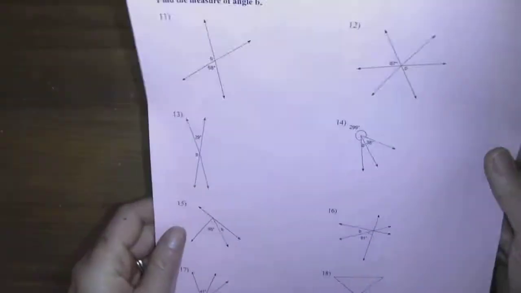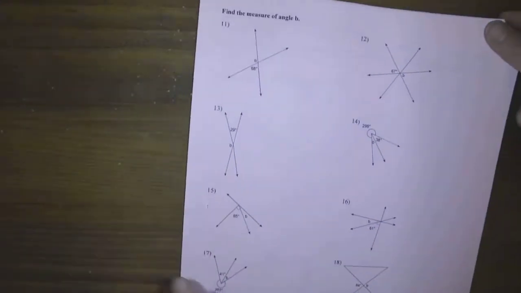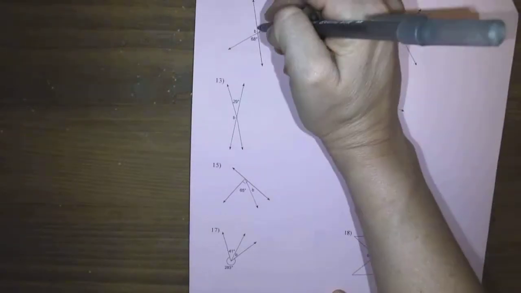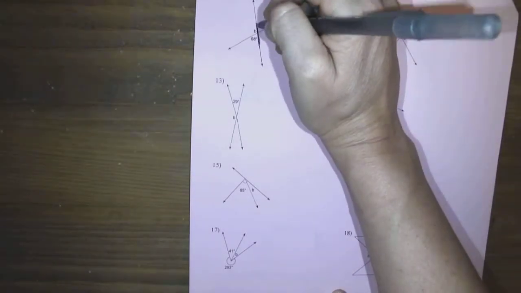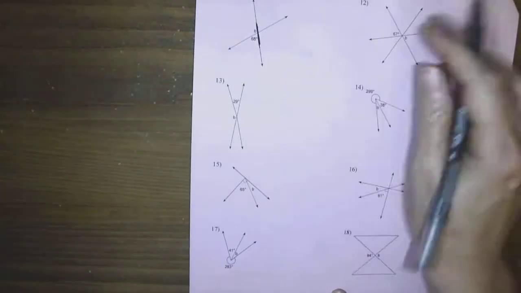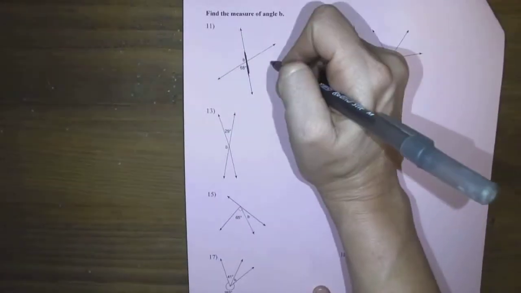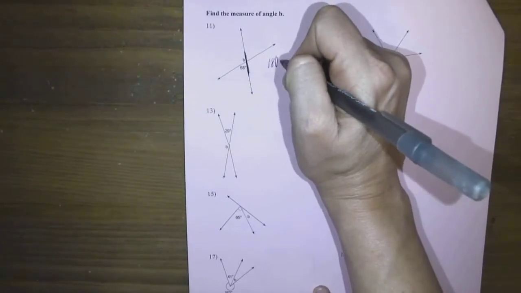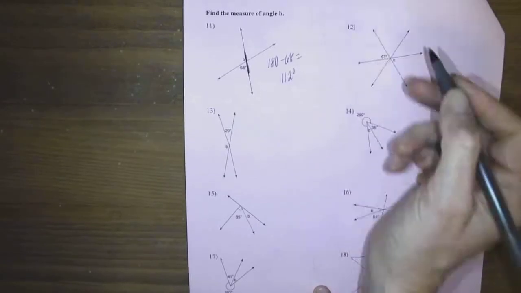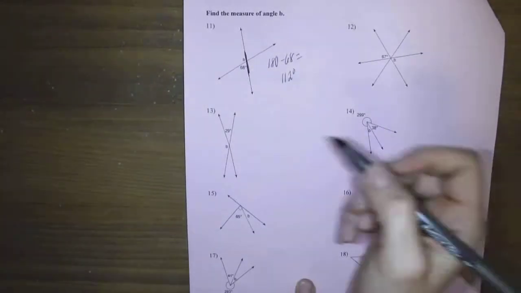Next section is 11 to 18, so hopefully you finished 1 to 10 already. I want to go over a couple here. They want you to find a measure of angle B in each one. These two are next to each other on a straight line. A straight line has 180 degrees. If I already used 68, I will subtract that to find that there's 112 degrees left for angle B.